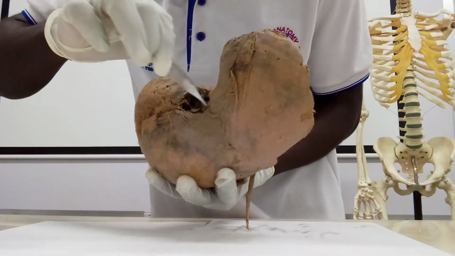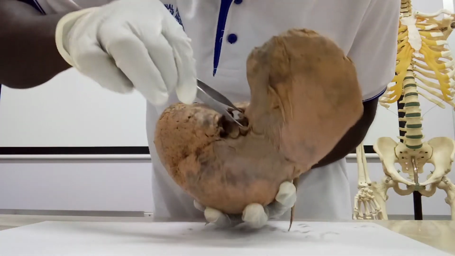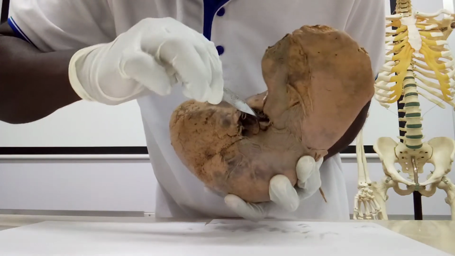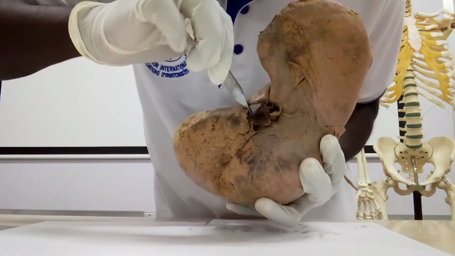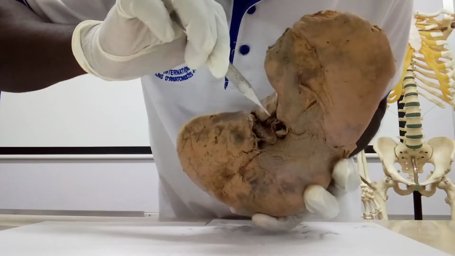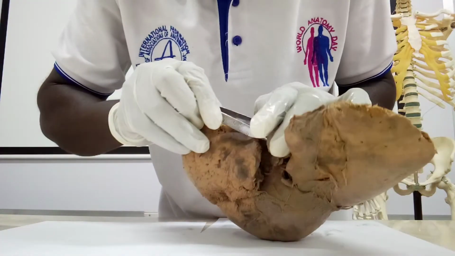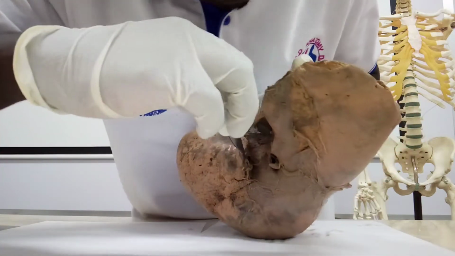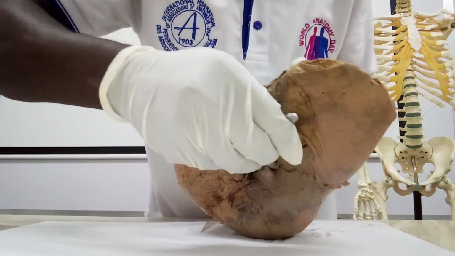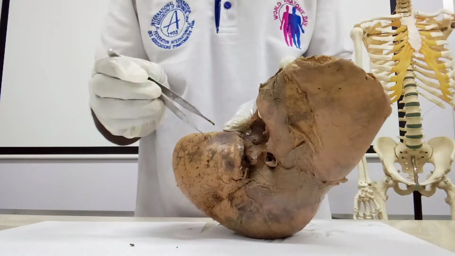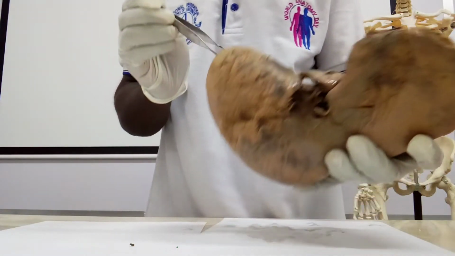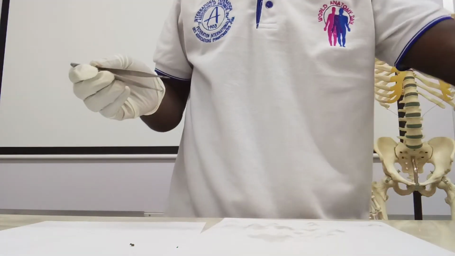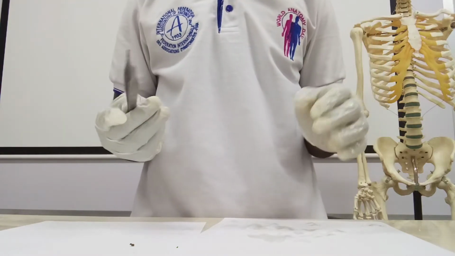We're going to have the left hepatic vein, a middle hepatic vein, and then of course a right hepatic vein, which will drain the output into what we call the inferior vena cava.